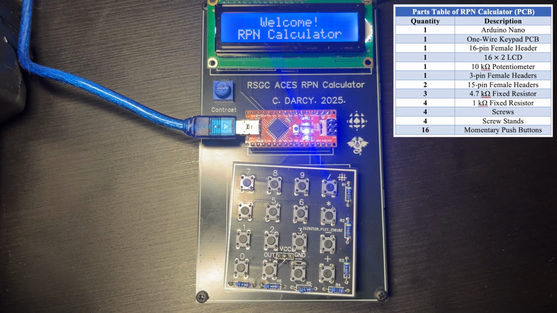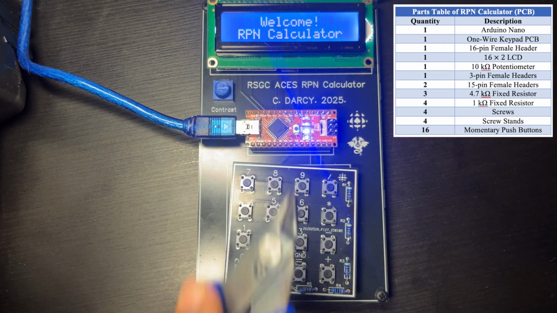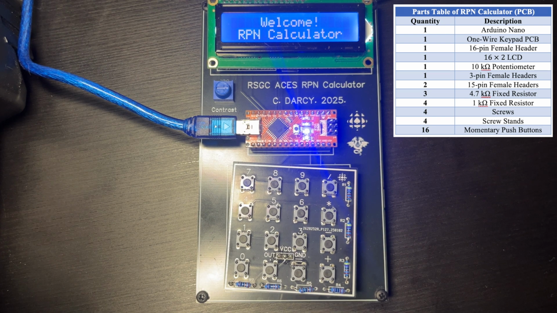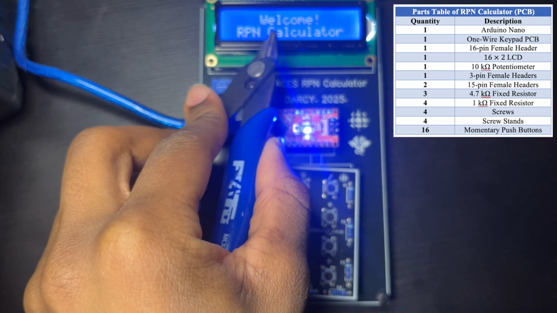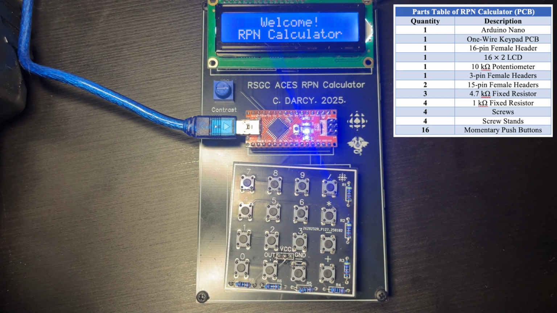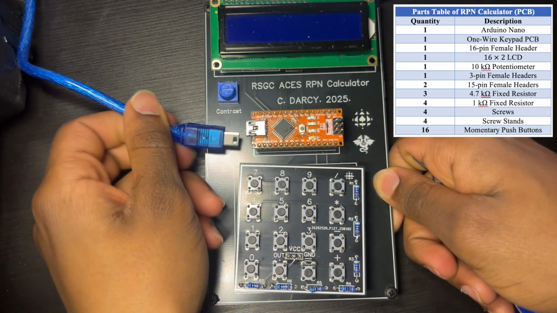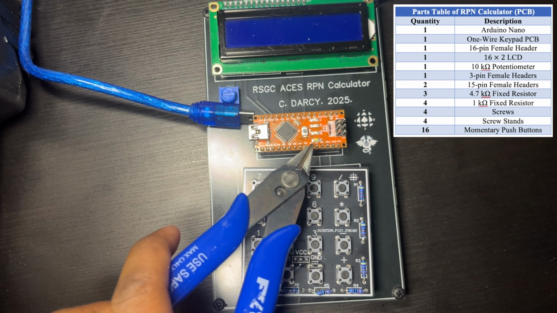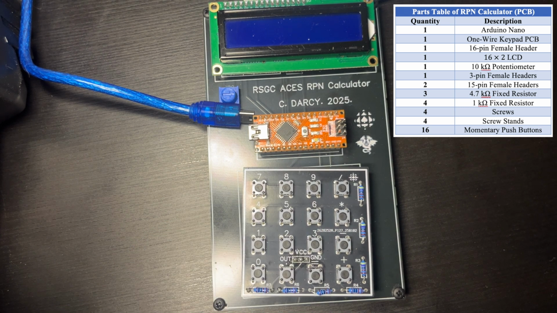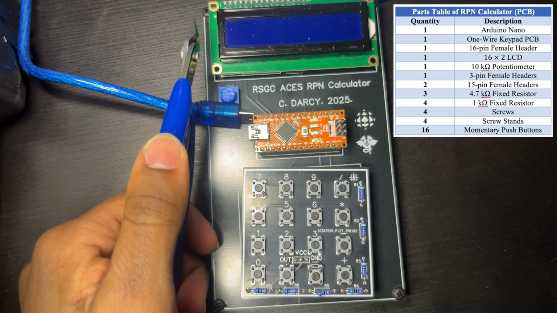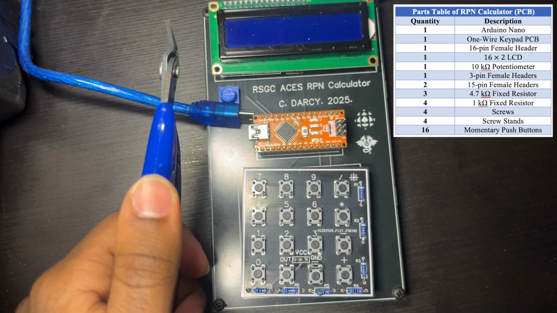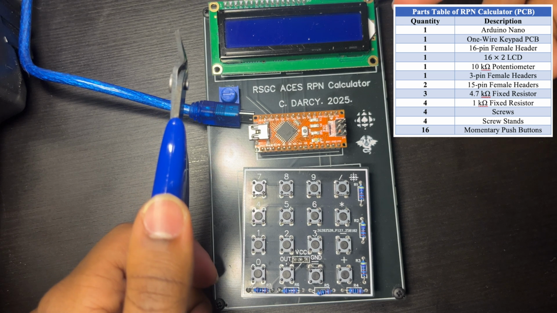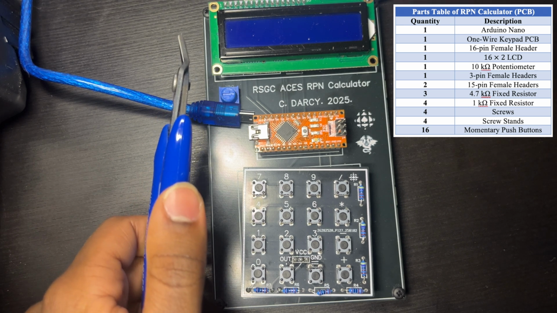The calculator is built using an Arduino Nano, a custom one-wire keypad for the input, and a 16x2 LCD for displaying inputs, results, and error messages. There are also 15-pin headers for the Arduino Nano, as well as a 16-pin female header for the Nano, and also a 16-pin female header for the LCD.